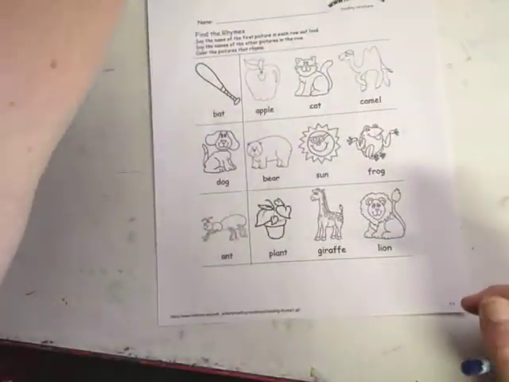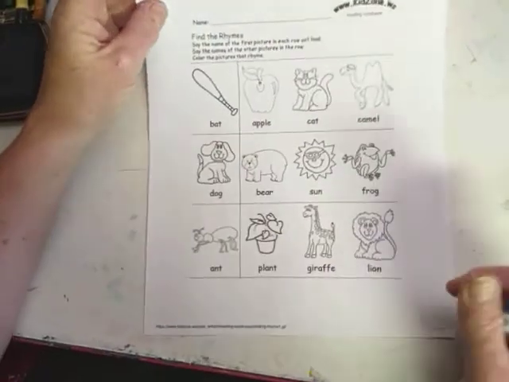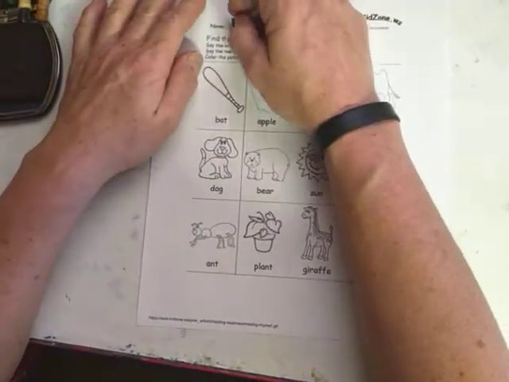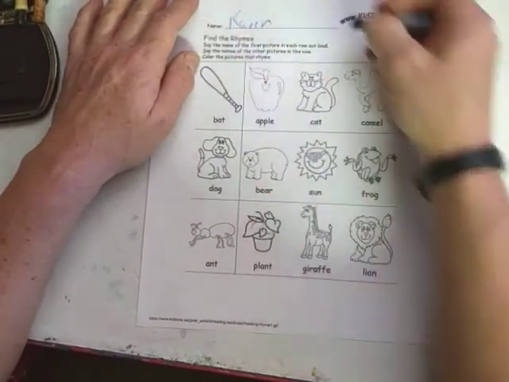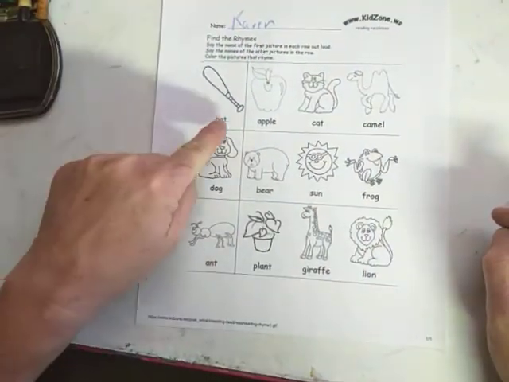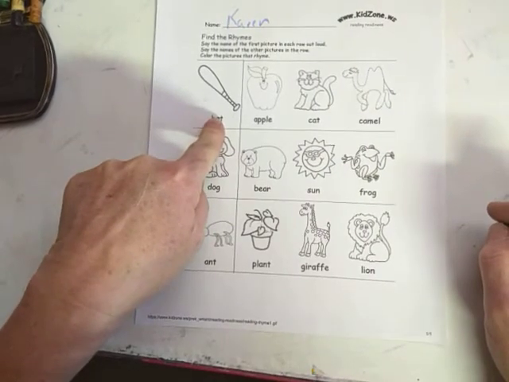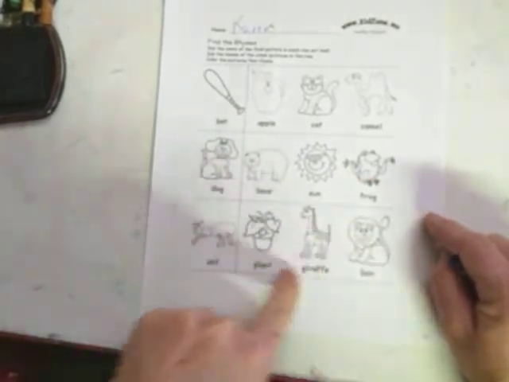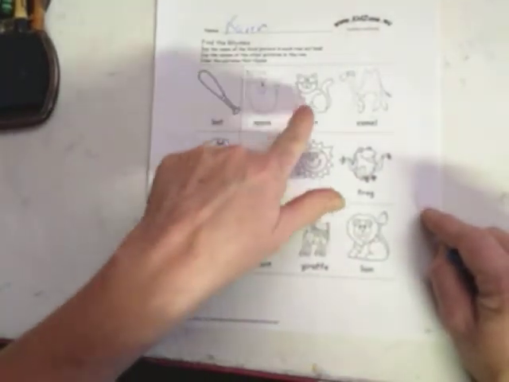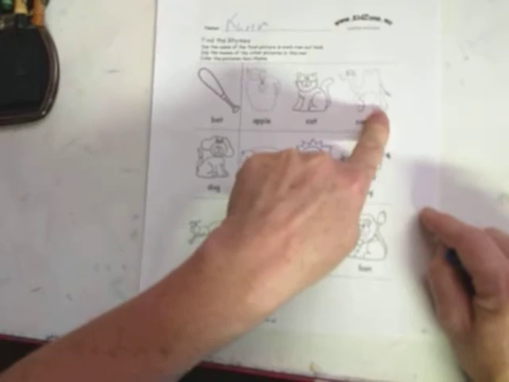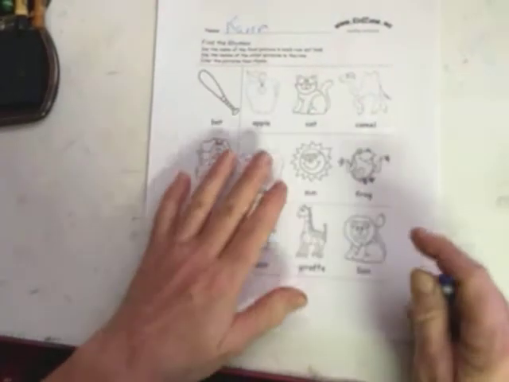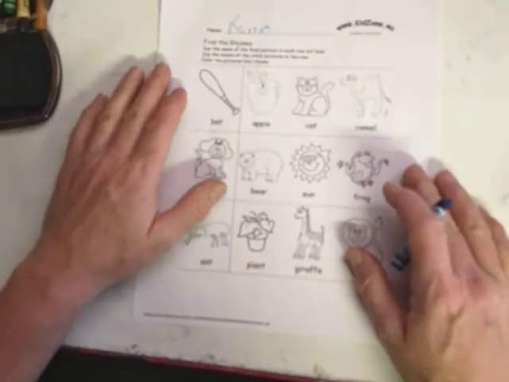Okay. Now see, our last one that we're working on is a kind of rhyming one, so you have to listen, okay? Oh, let's put our name on our page. It says, say the name of the first picture in each row out loud. Okay, so we have 1, 2, 3 rows. Rows go this way. Say the names of the other pictures in the row. Color the pictures that rhyme. Okay, so rhyme is something that sounds alike, makes the same sound.